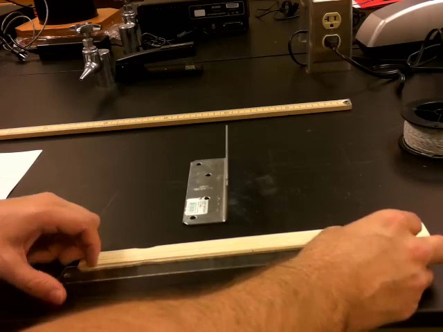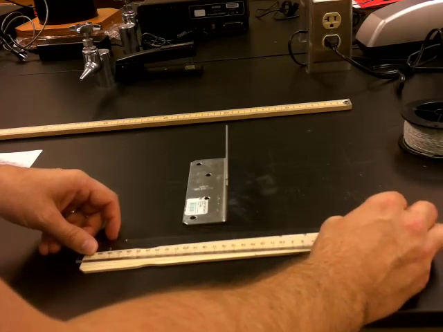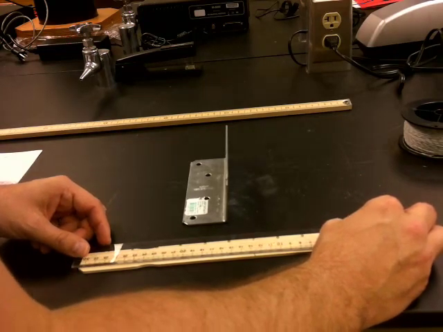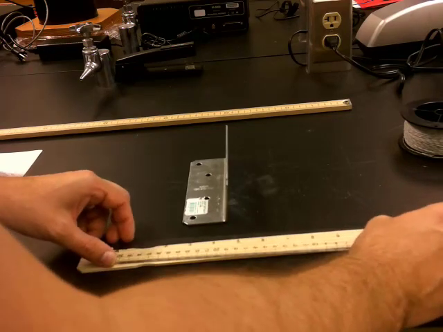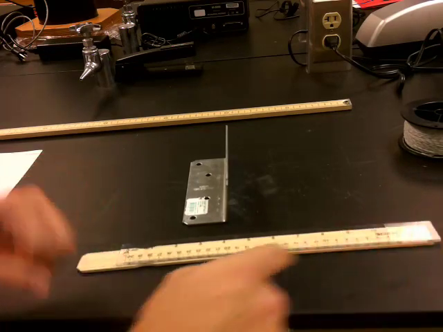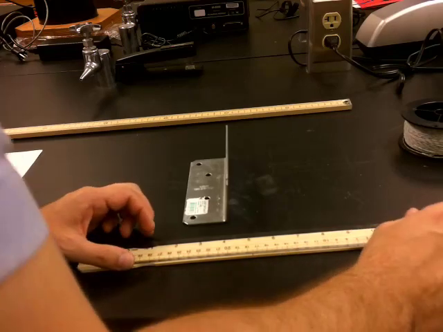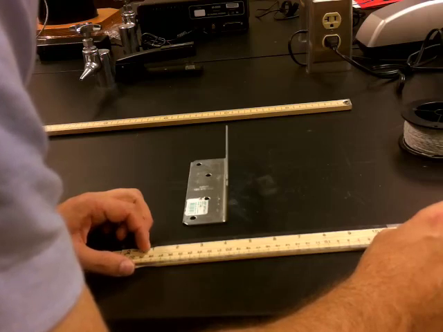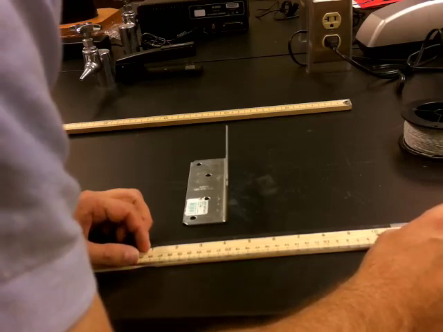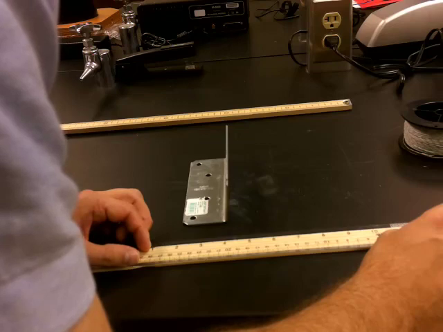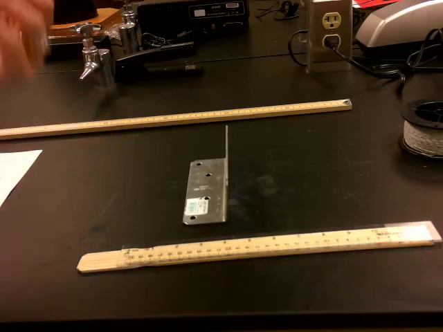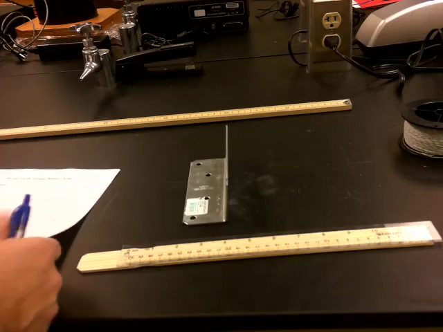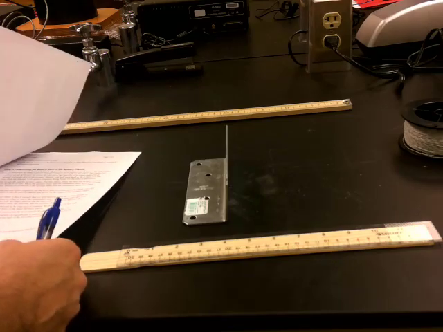So this right here appears to be at the location of about, well, if we take this end over here to be 0 centimeters, then this is at the 17, looks like 17.5, and then you could estimate maybe 17.55 centimeters is the rough location, the center of gravity for this.